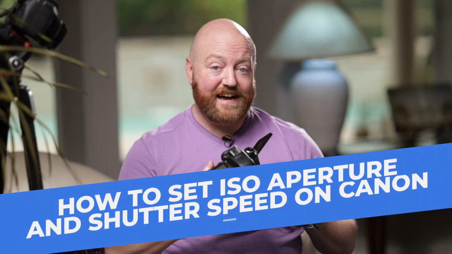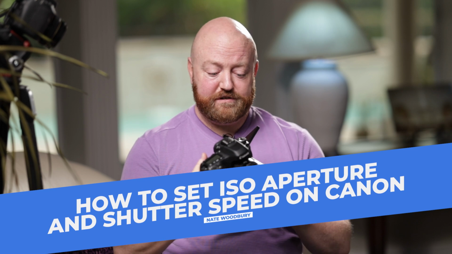Welcome back. Today we're talking about Canon cameras and how to set ISO, aperture, and shutter speed specifically on a Canon.